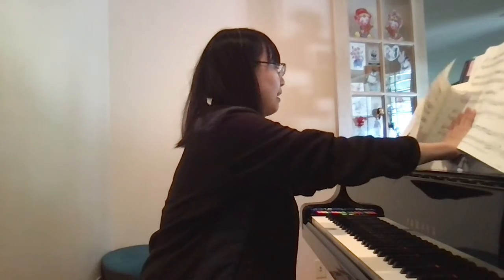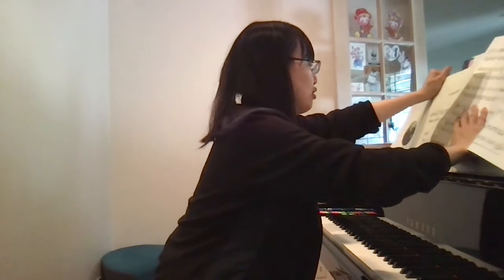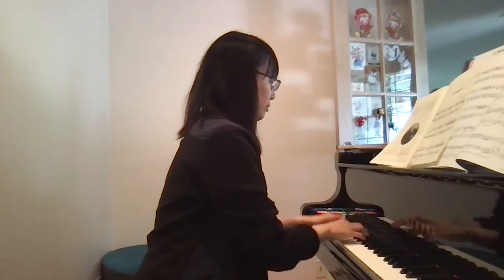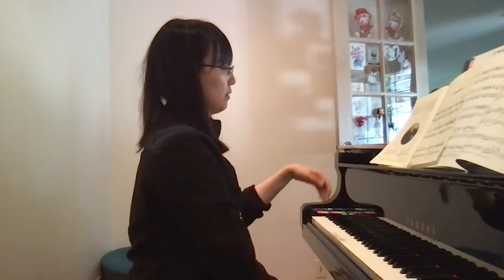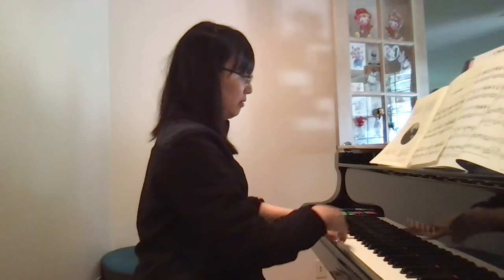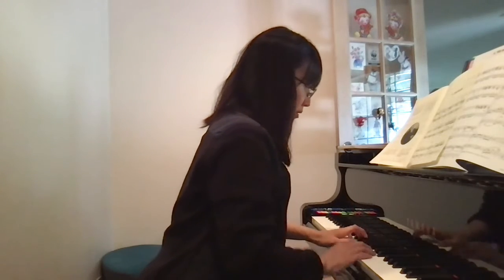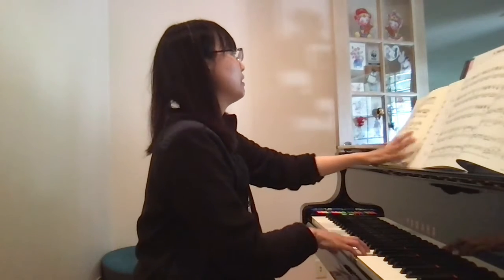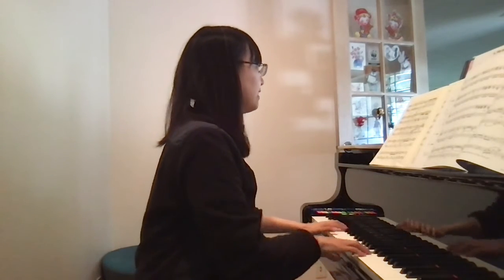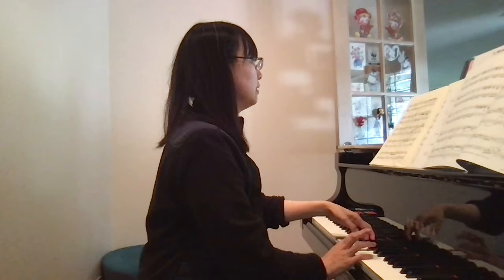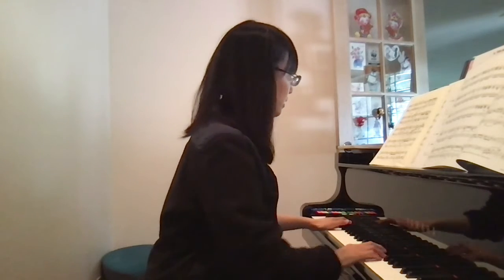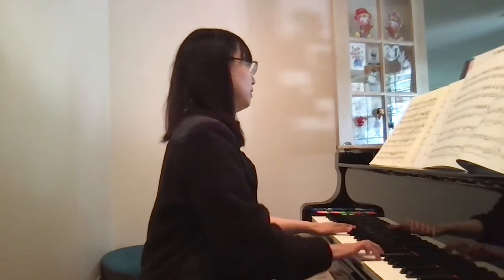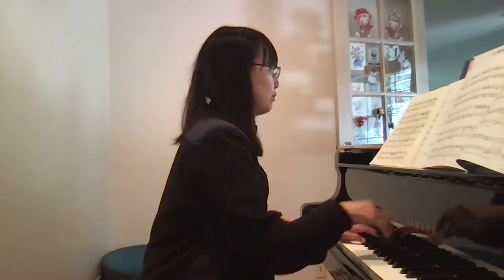Expressive accent. They look the same, so you kind of have to determine what it is yourself. Don't hammer it too hard. There was an accent here, but I didn't want to be harsh with it.